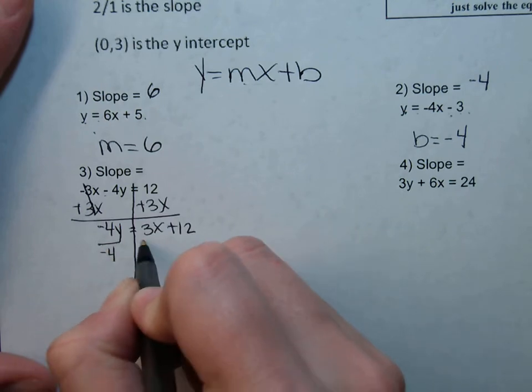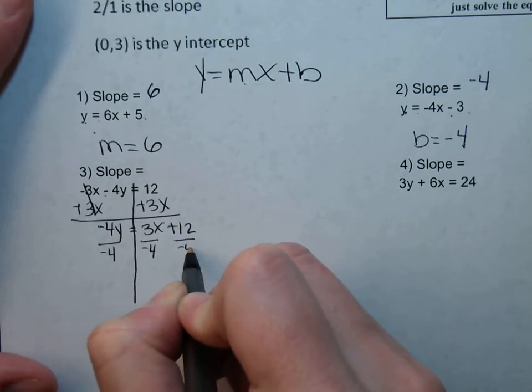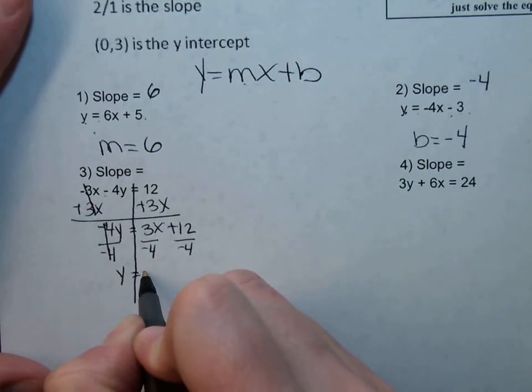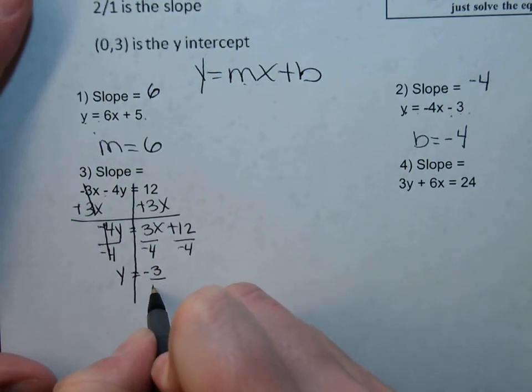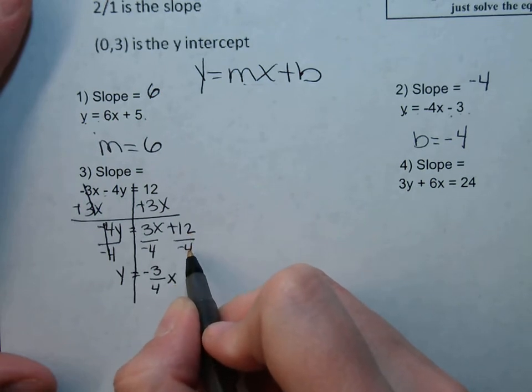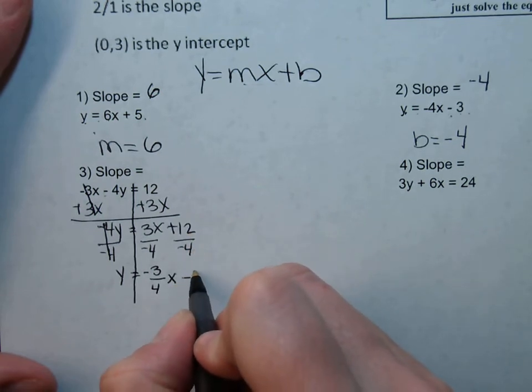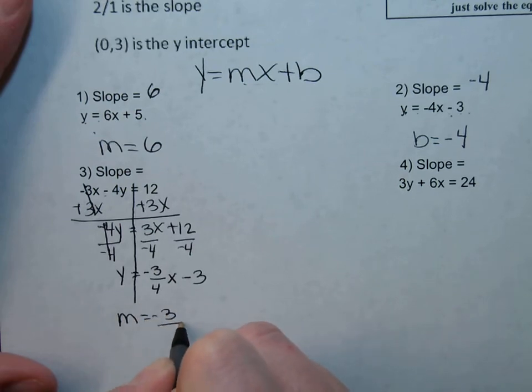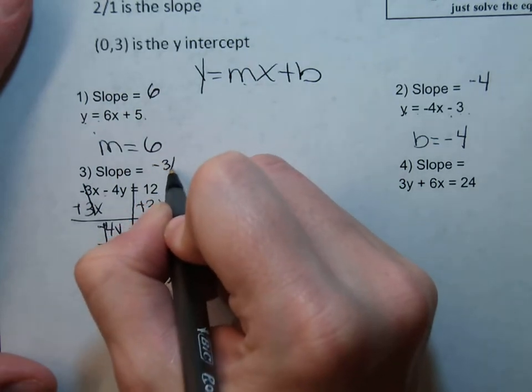We divide both sides by negative 4. Divide every individual part by negative 4, and we have y equals negative 3 over 4 x. 12 divided by negative 4 is negative 3. So my slope is negative 3 over 4.